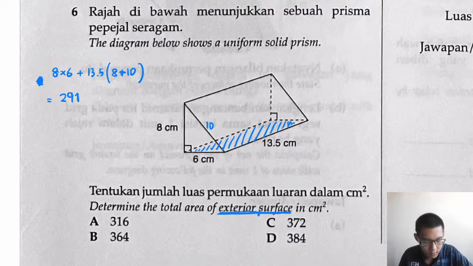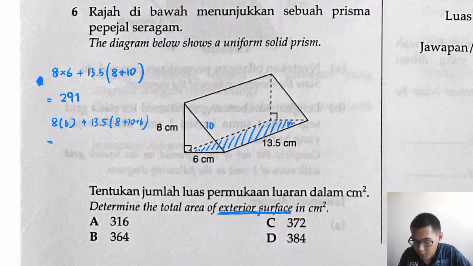So this exterior surface means the total surface area. Okay, so we add another one. That means we use 6 times 8 plus this one 13.5 times 8 plus 10 plus 6. So the answer should be 18 plus 6 is 24.